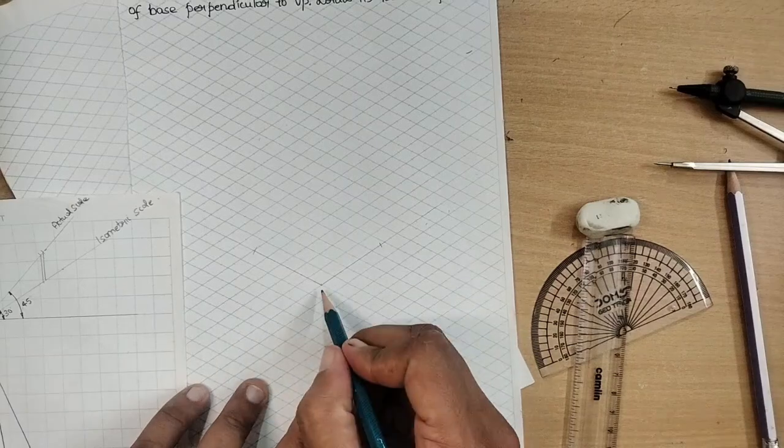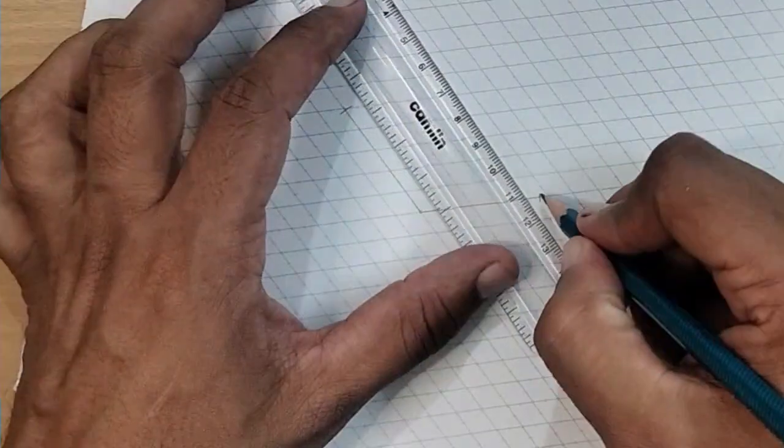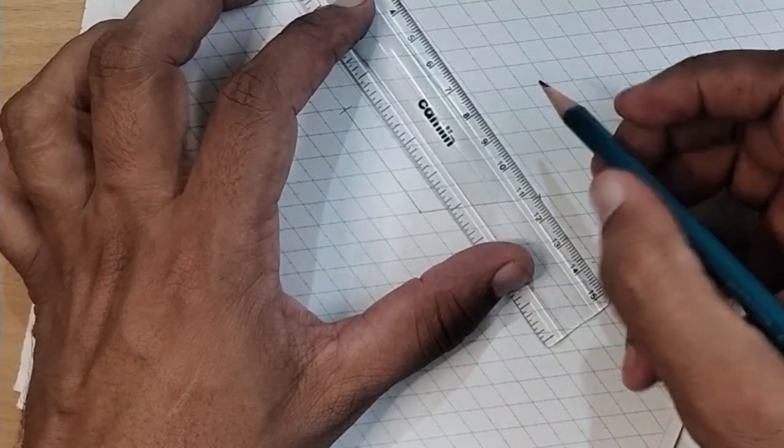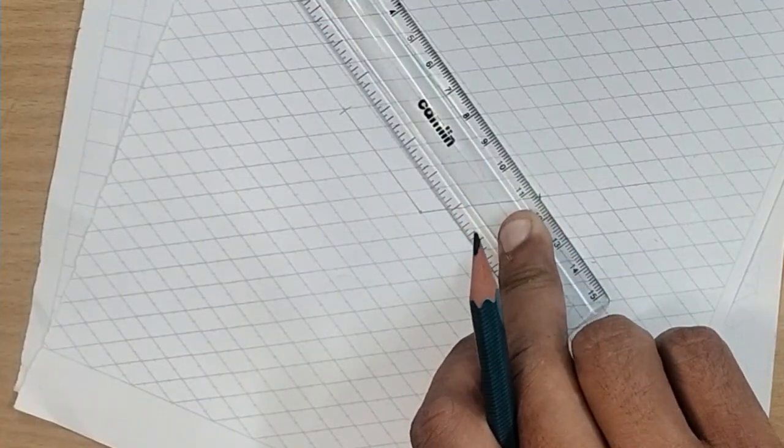So we have got the points 1, 2 and 4. So the next is to obtain the point number 3. Exactly at this point, draw a line parallel to the blue color line. If you are having a roller scale, it's better you use the roller scale. Else you can use the normal scale.